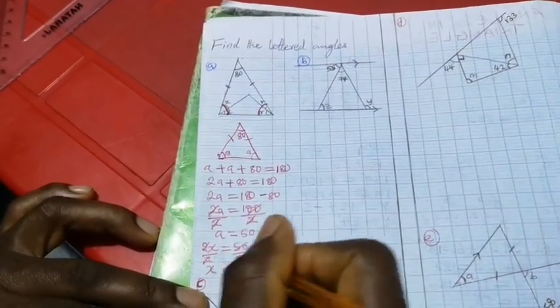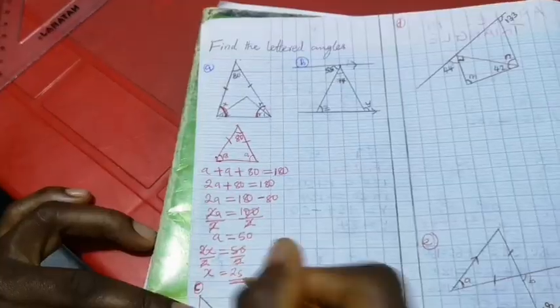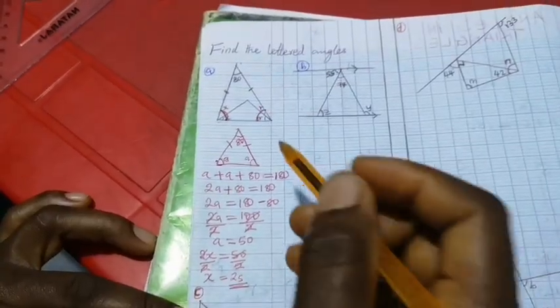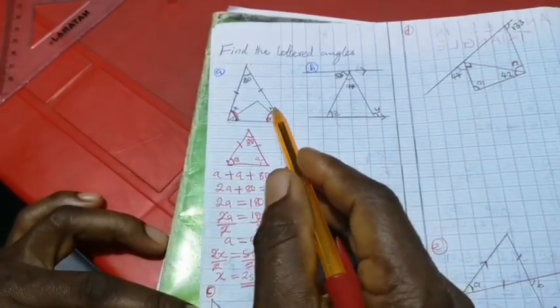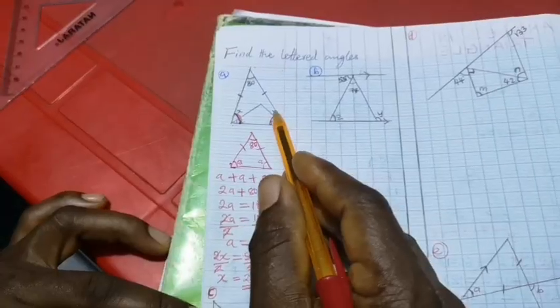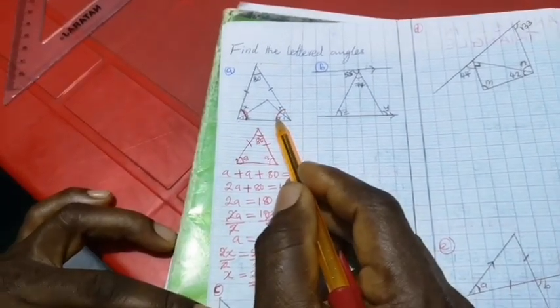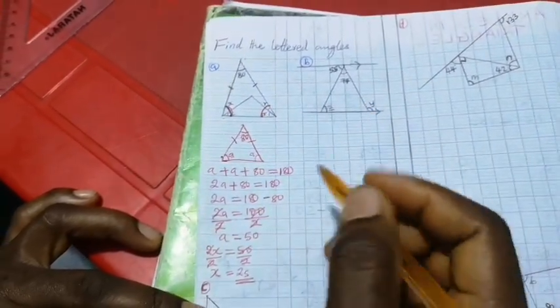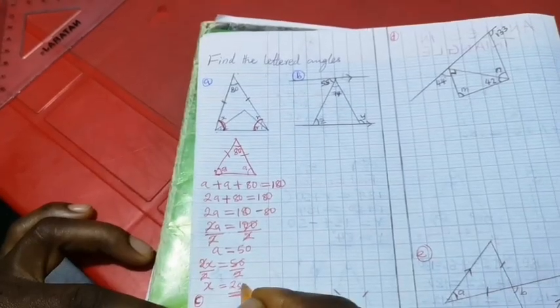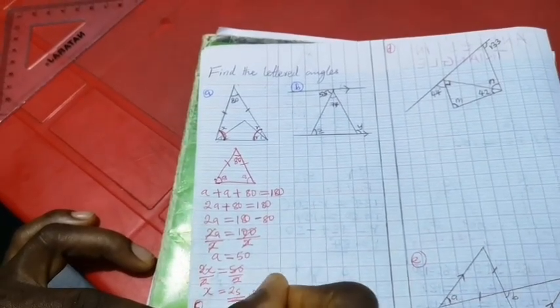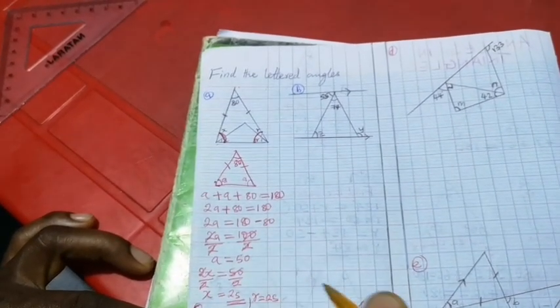If you divide here, it will be 25. Okay? Now, if you watch very well, the same thing is applicable here. 2R will be equal to 50. That means that X will be 25 and equally R will be 25 as well. Okay?